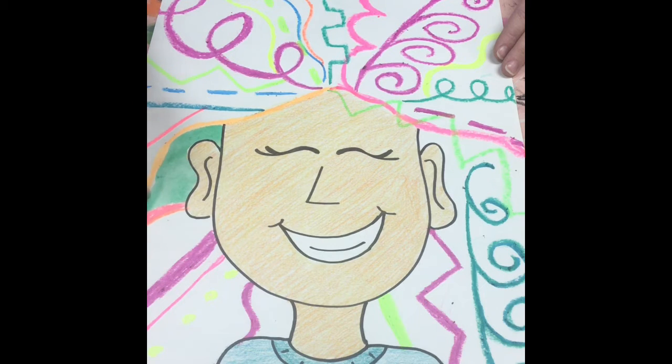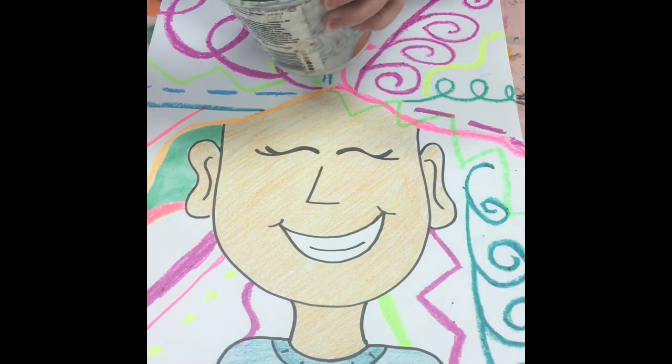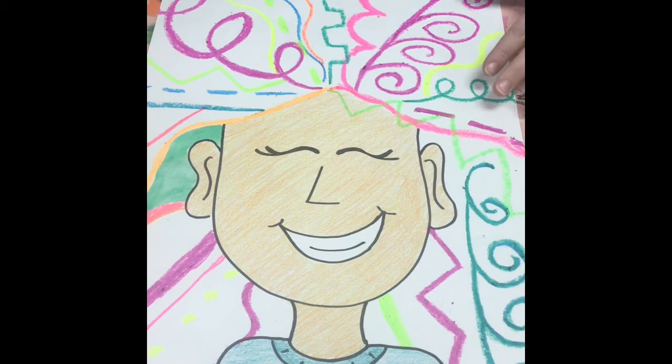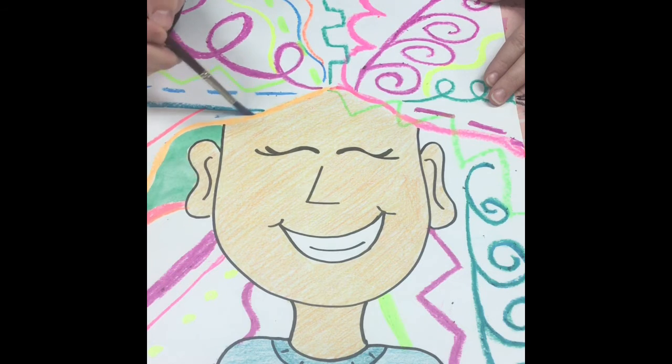And then for my next area, I'm going to clean up my brush by making sure I put it in the water and I scrub the bottom of the water dish. And then I go into my next color. I'm going to do blue in between my next two crazy lines of my hair. Making sure I have plenty of water on my paintbrush so that my paint spreads nice and easily.